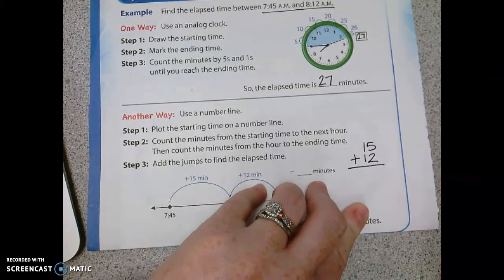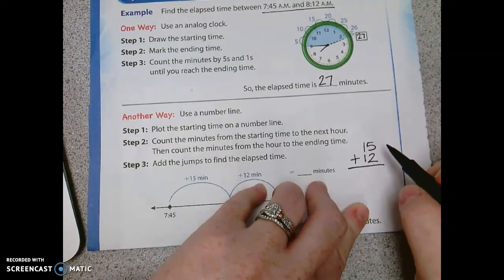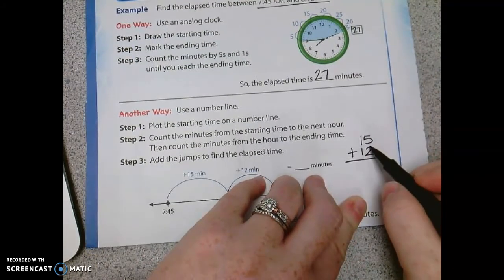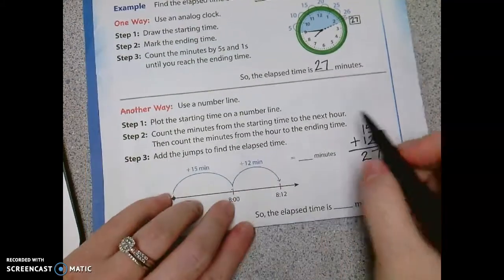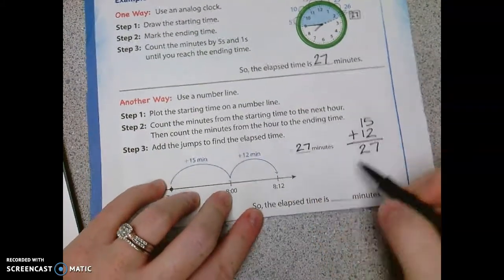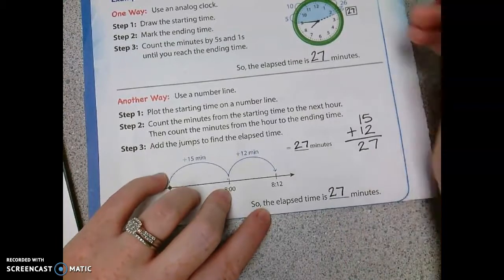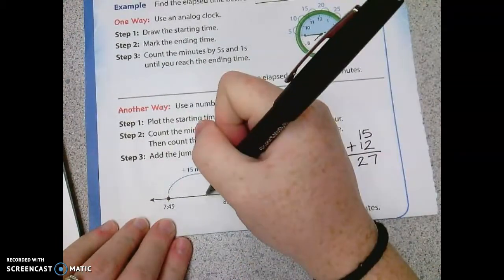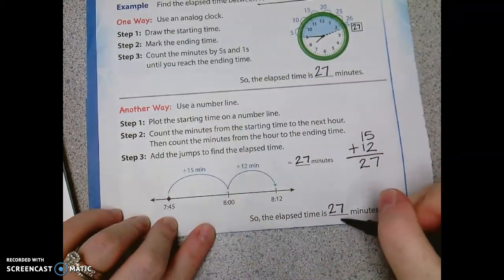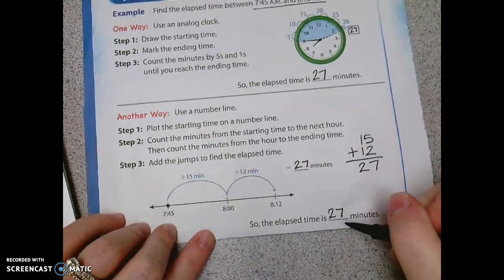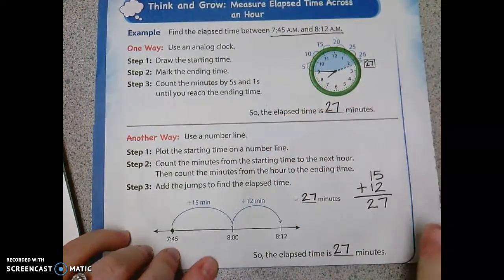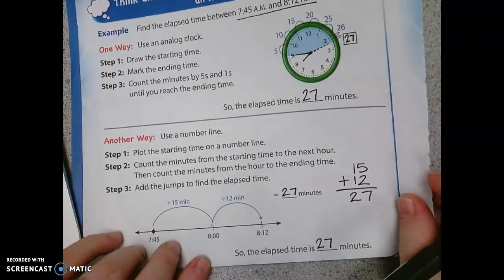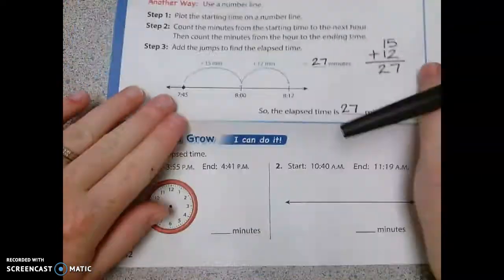You may be able to do this in your head, but if not, it's always good to work it out just to make sure you get the right answer anyways. 5 plus 2 is 7. 1 plus 1 is 2. So we got 27 minutes. So either way, if you use the clock or the number line, you should get the same number. Okay, the same elapsed time when you're using 7:45 a.m. to 8:12.